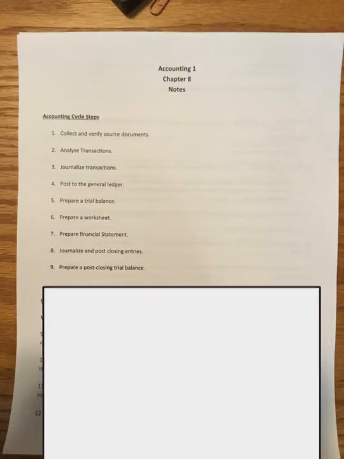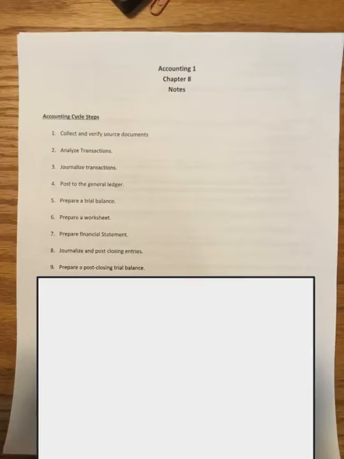We are going to start Chapter 8. In Chapter 8, we are going to wrap up with our accounting cycle. And so far with our accounting cycle, we've learned how to collect and verify source documents.